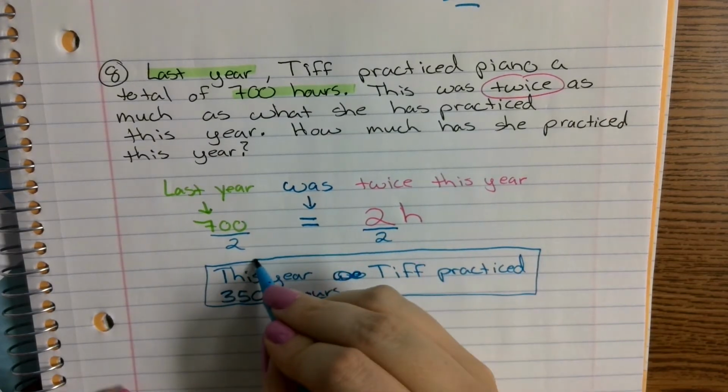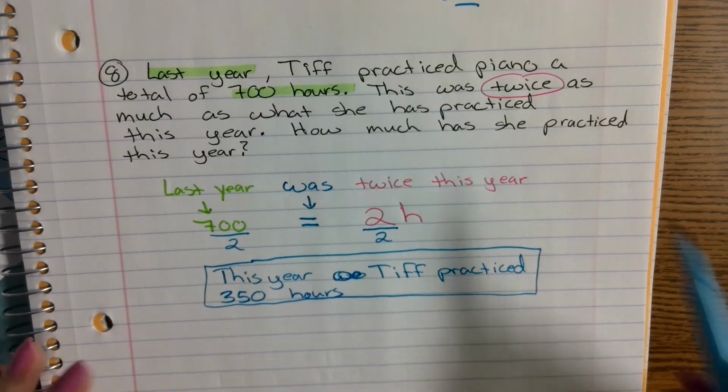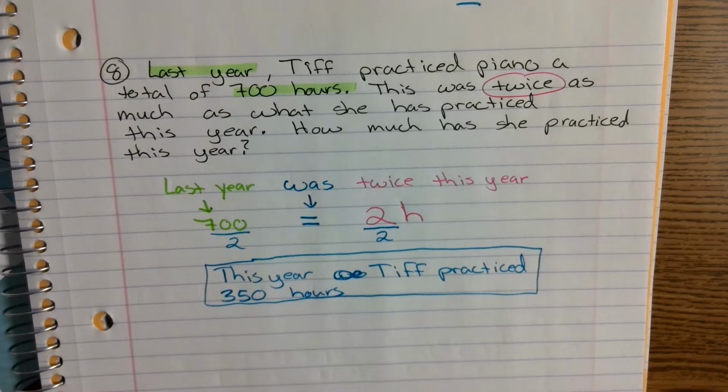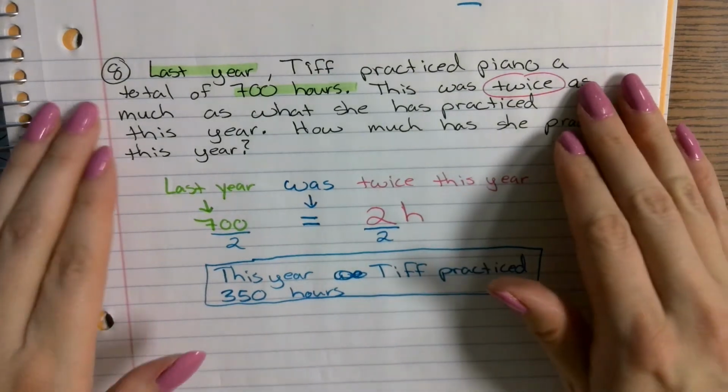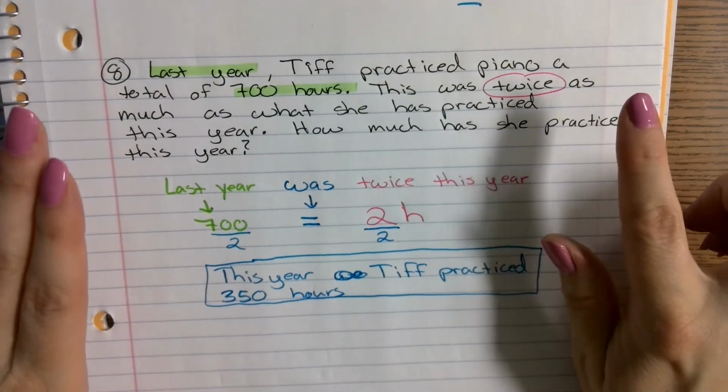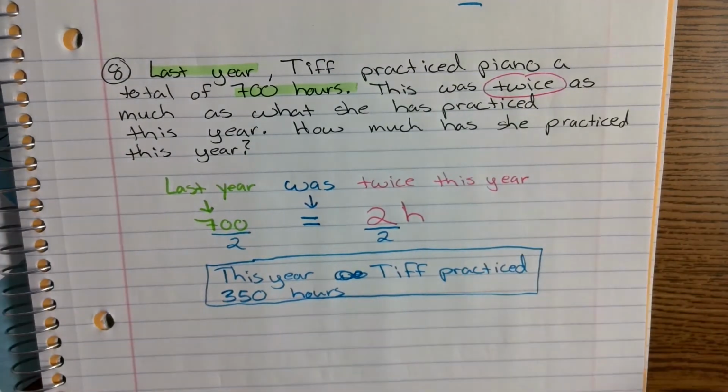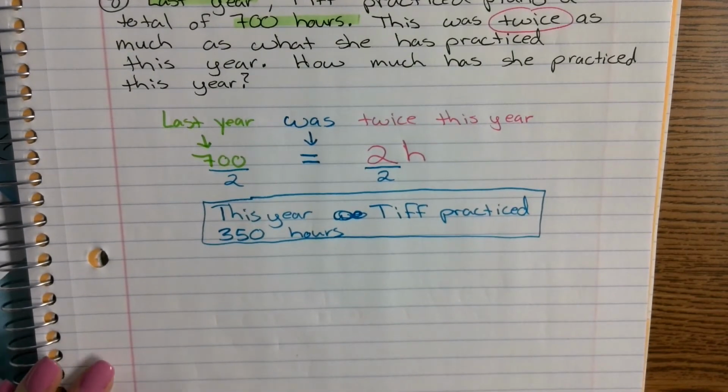So if you can figure out the problem that's given to you in the words, then do the opposite to it. So if you know that the word problem is a multiplication problem, do the opposite, and that'll give you your answer. Let's take a look at another one.